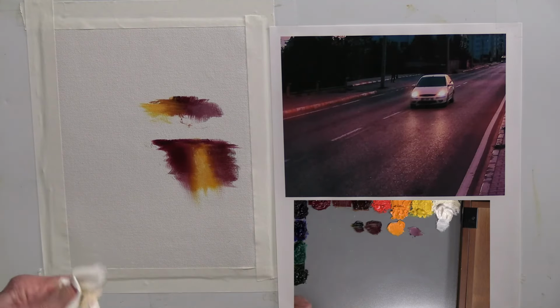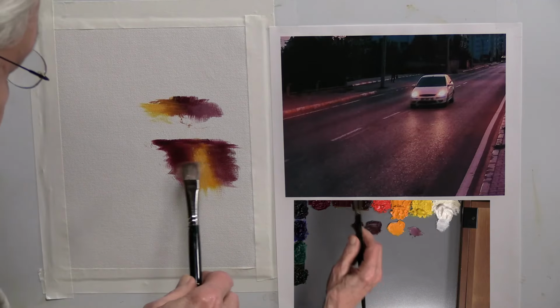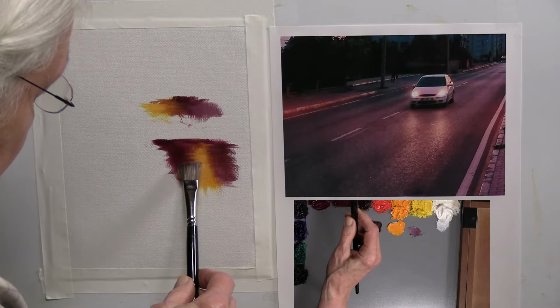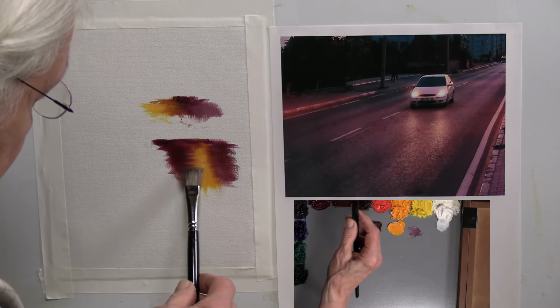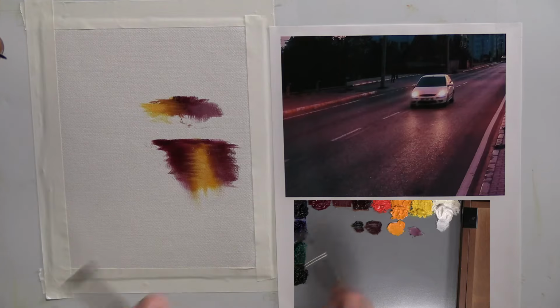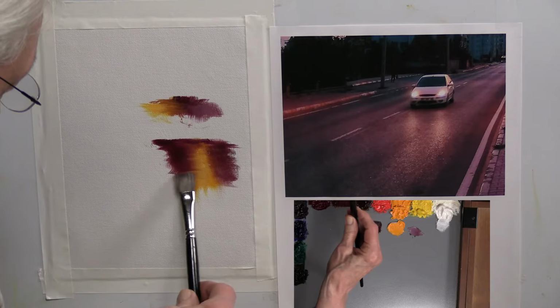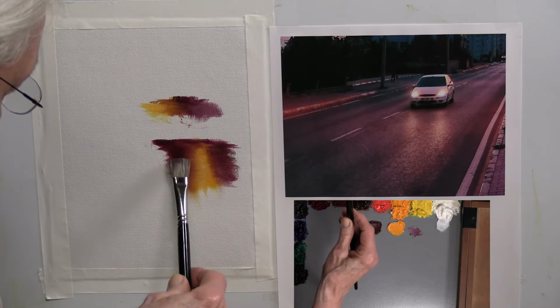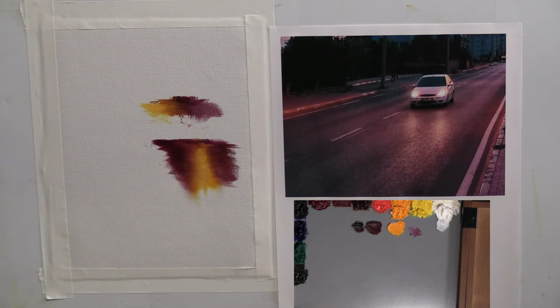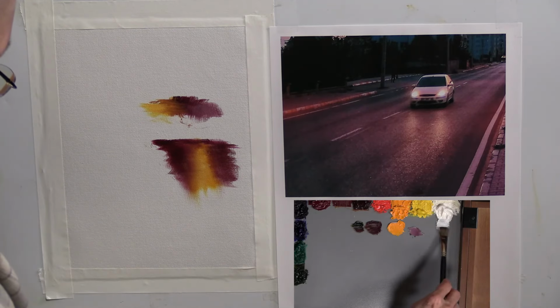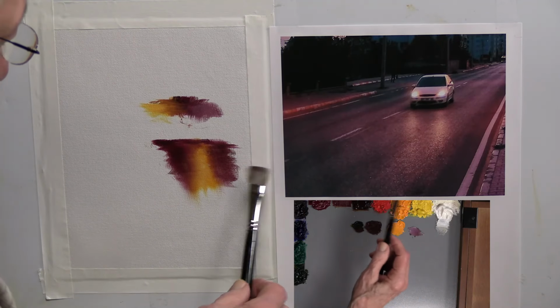Now, I'm going to pull all that out of the brush and come back and let that blend in. Once again, back and forth, very lightly, and then pull it down like this. And the more you pull it down, keeping that brush at that angle as you're pulling it down, you see, then you get more and more of a blend. And then to change the value of the red violet, I'll do the same thing.